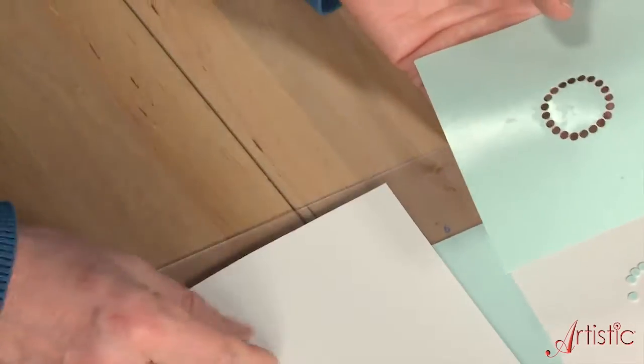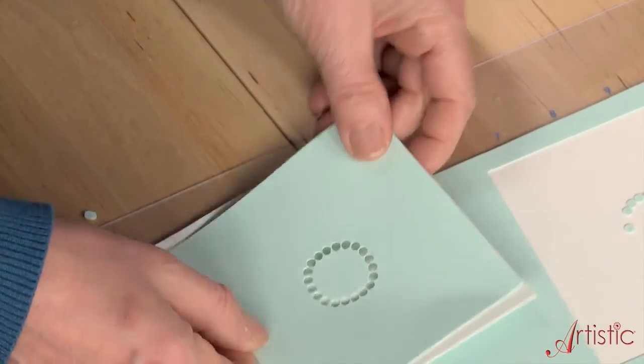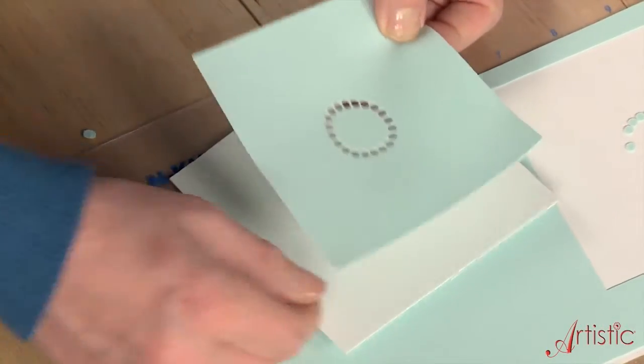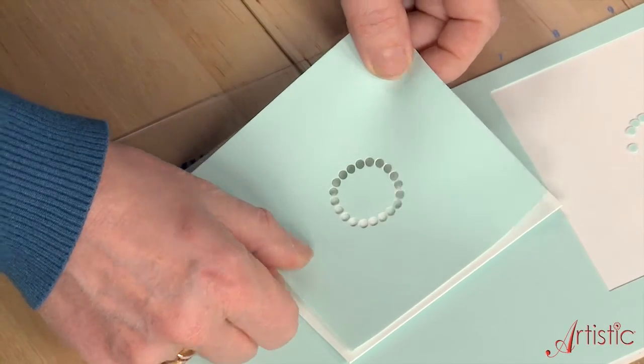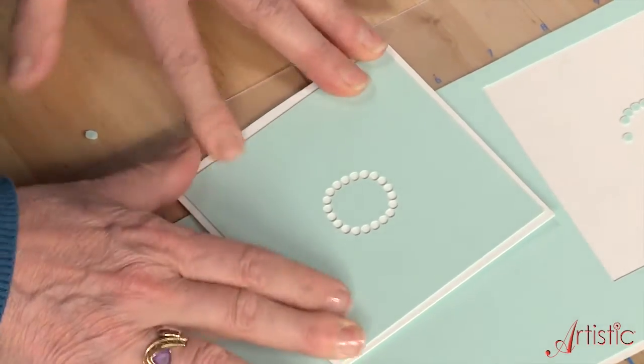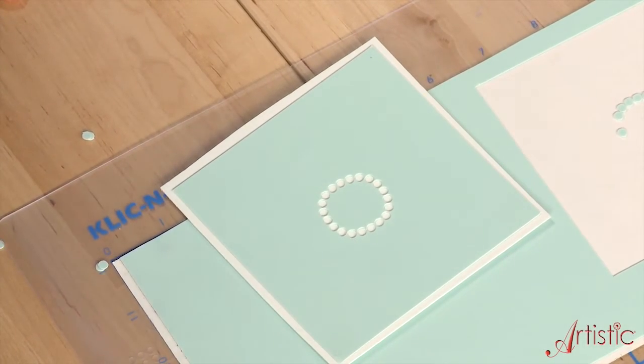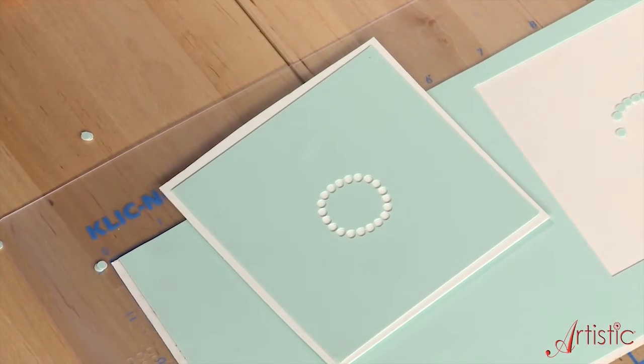Once you have all the holes picked out, you're going to use backer board. And once you put it on backer board, you now have your template that's ready to use. So now what we're going to do is fill it with some red rhinestones. That's going to be beautiful. I can't wait to see.